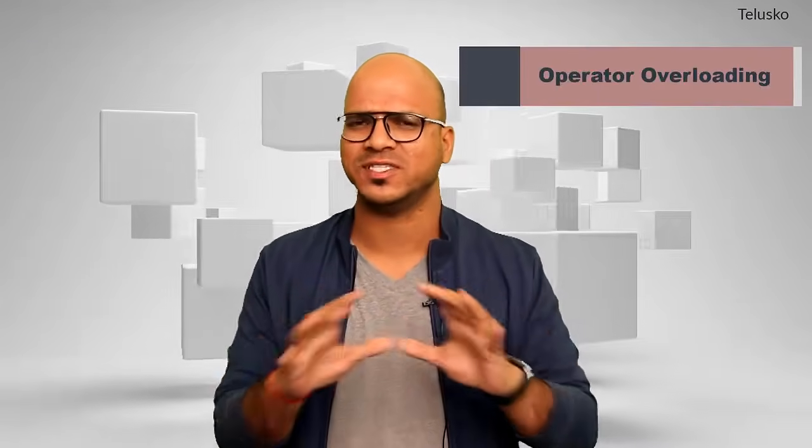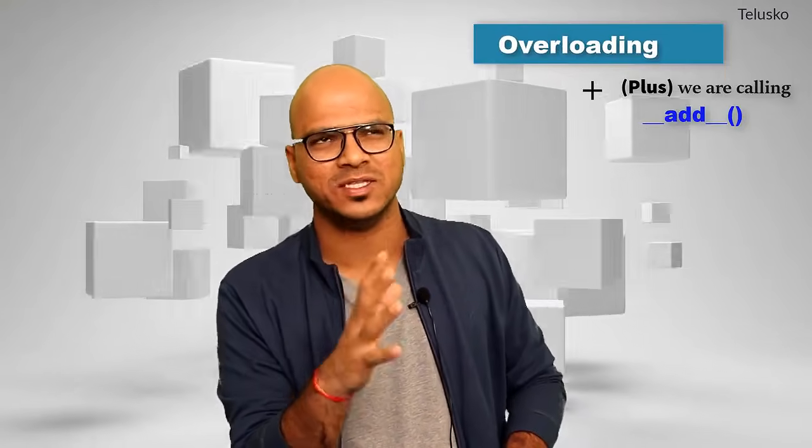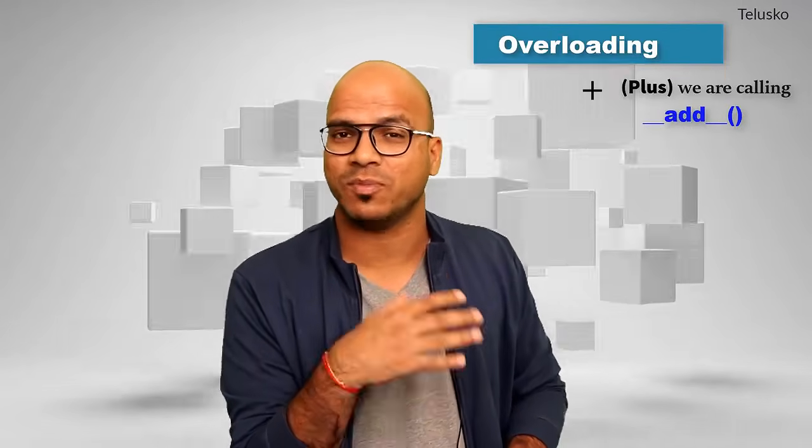In the last video, we talked about operator overloading, right? Which simply means you have an operator like plus, minus, division or multiplication. The operator will remain the same, but the operands will change, right? The type of parameters we are passing will change. For example, when you say plus, we are calling the add method, and the add method takes different types of arguments. So that is overloading, which simply means you have the same method name, but the number of arguments or the type of arguments are different.